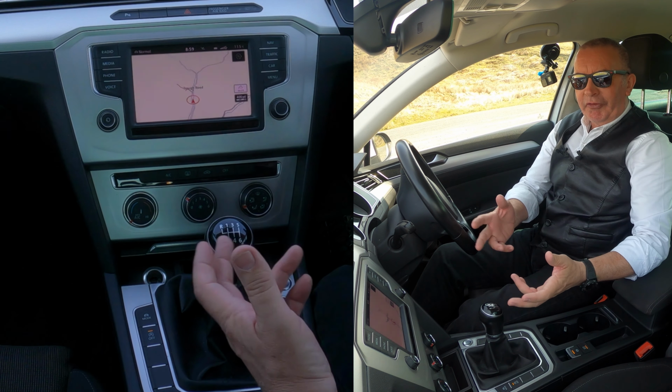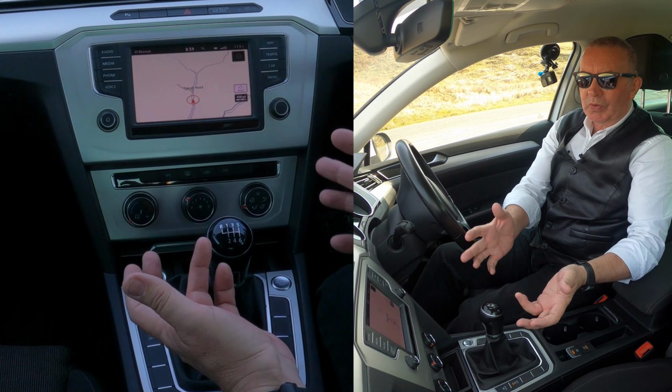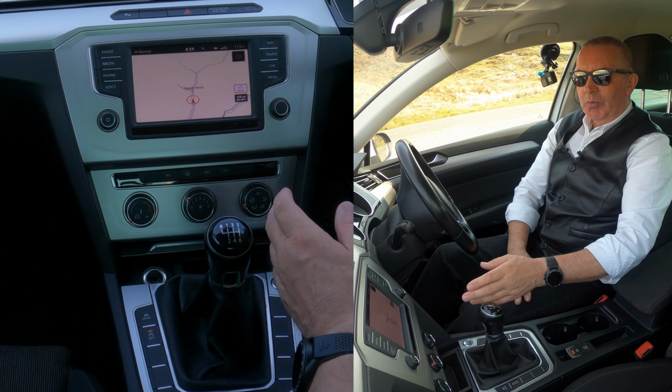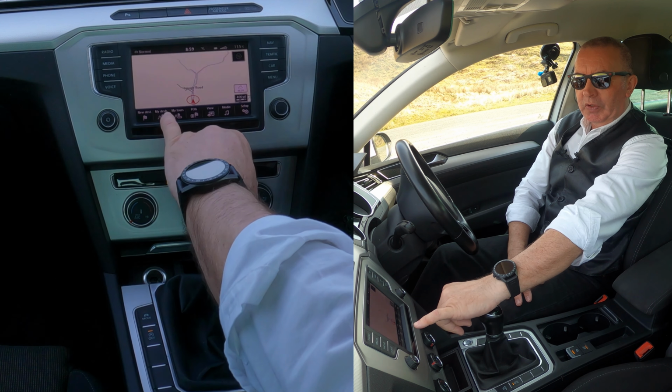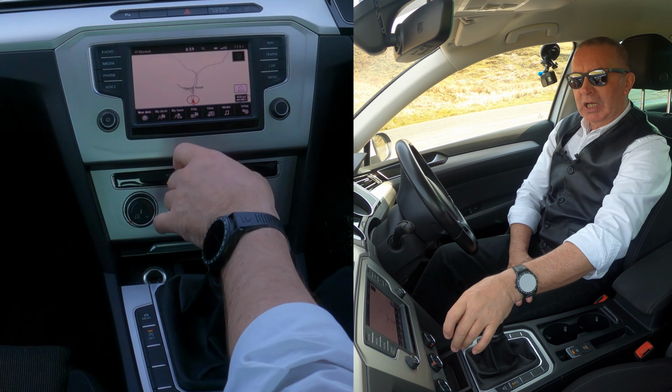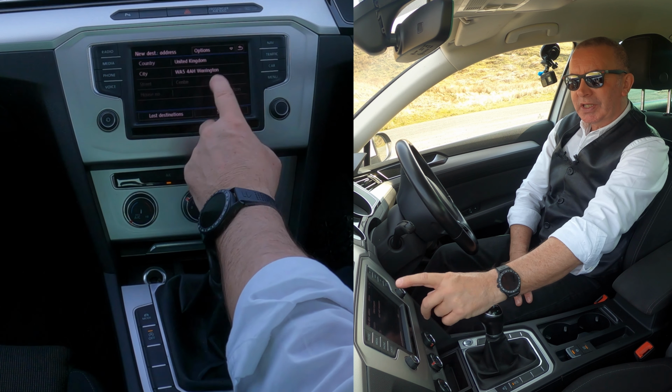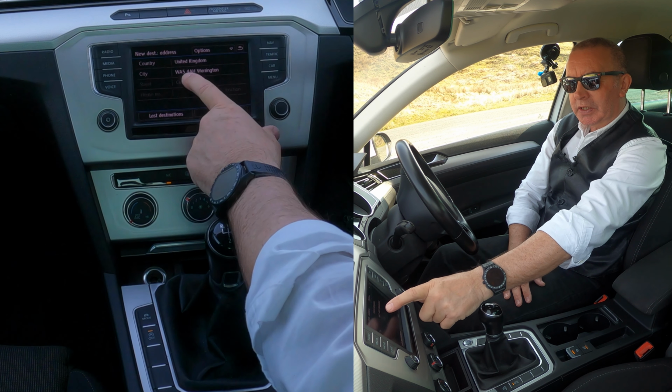So when you first do it, sometimes you're thinking, well, what do I need to do? There isn't anything anywhere. But if you put your hand towards it, the menu comes up at the bottom. You click new destination, United Kingdom. We want city or right. Also, I think this is the postcode one.